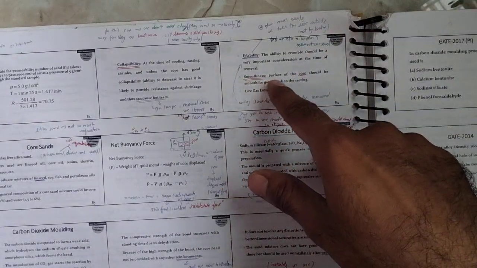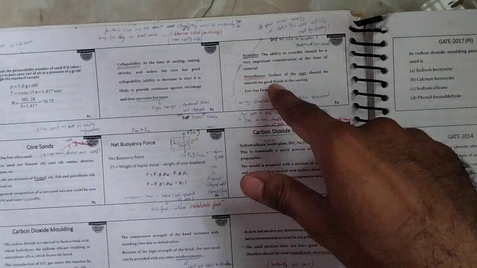So we can just take the mold out easily. Smoothness: the surface of the core should be smooth for a good finish, definitely. Low gas emission, okay, that's also correct. So next one, you can see it is using sawdust. Sawdust means the wood dust we are using. So we'll just spray over that.